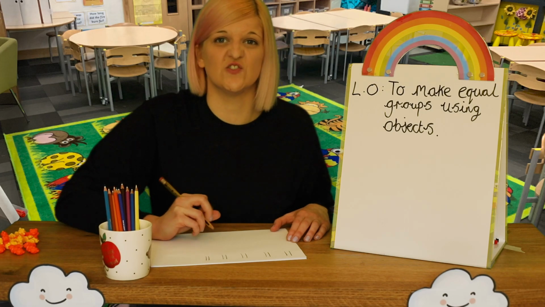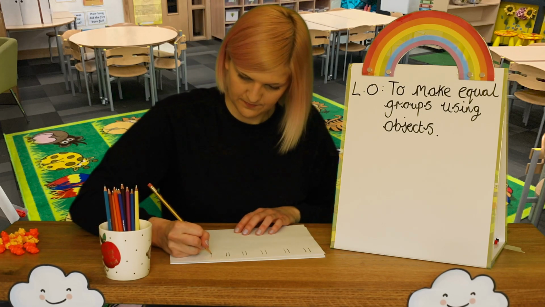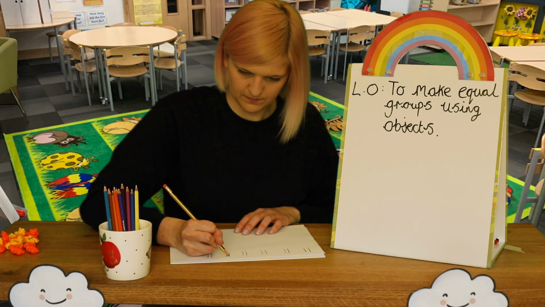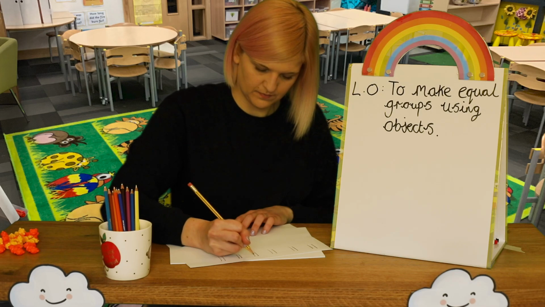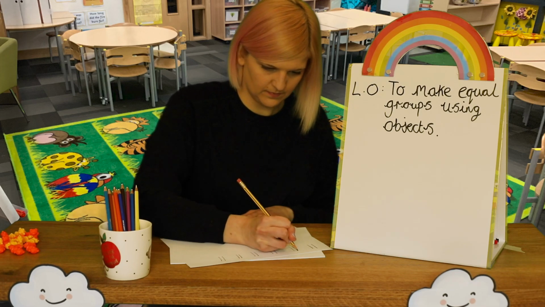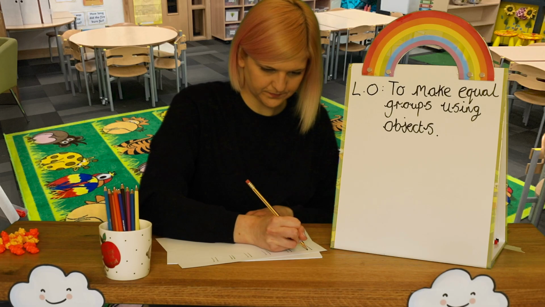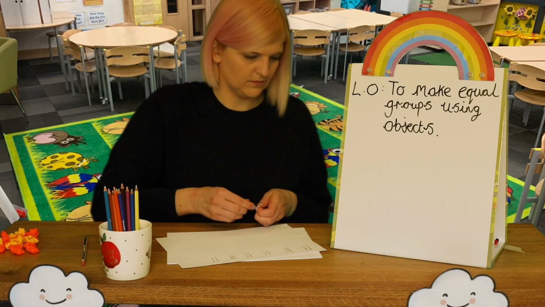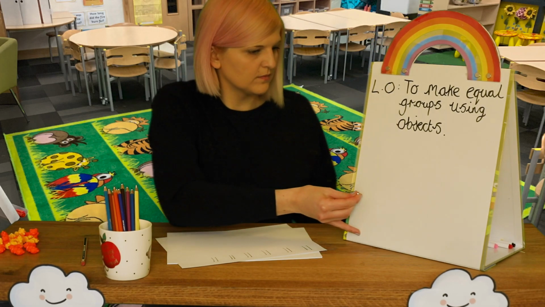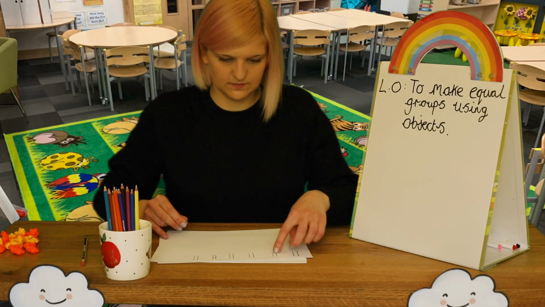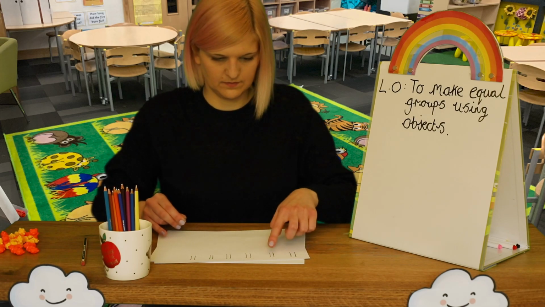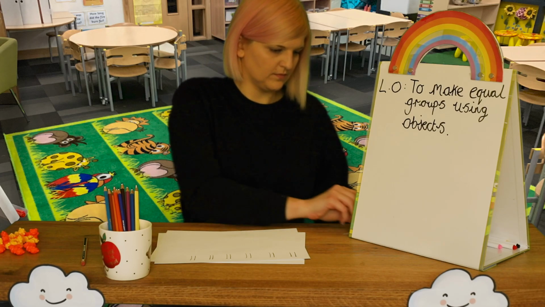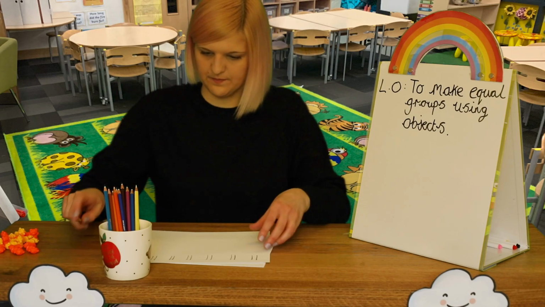A little tip, I'm just going to draw lines a bit like pencils. I'll give you a little bit longer just to draw them.